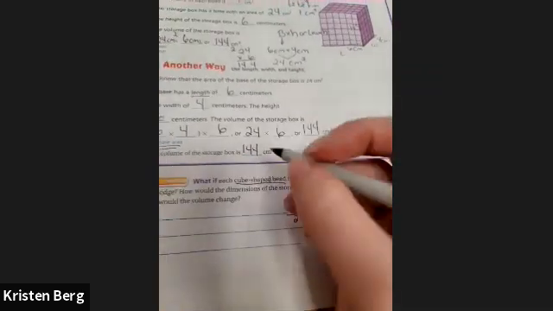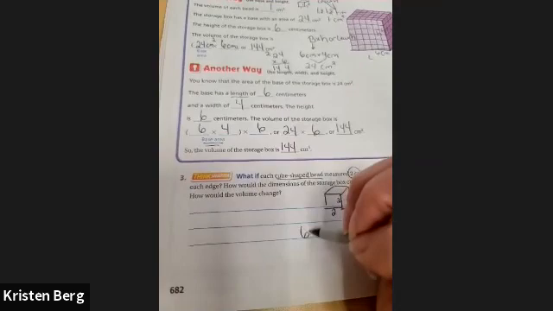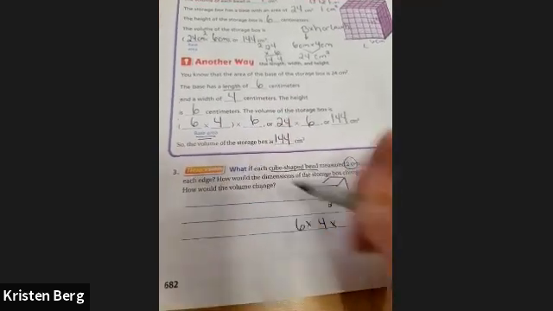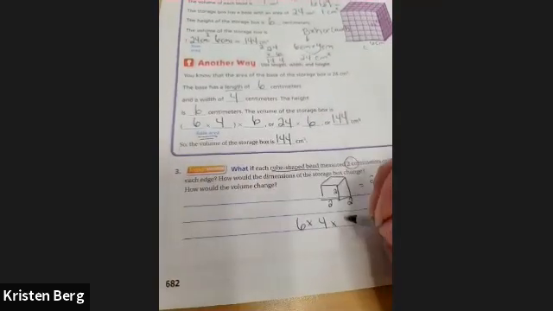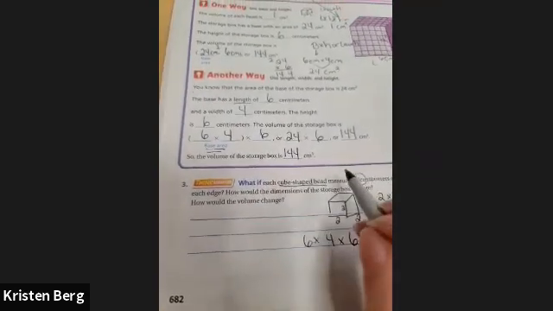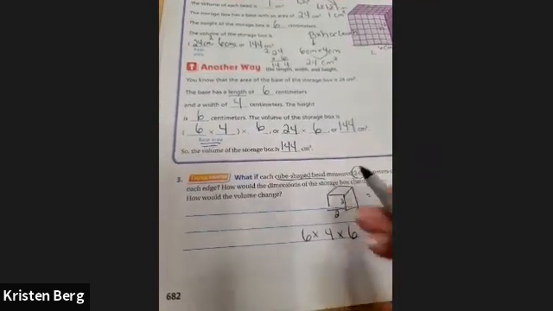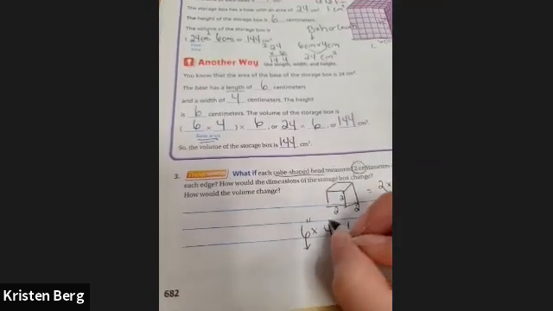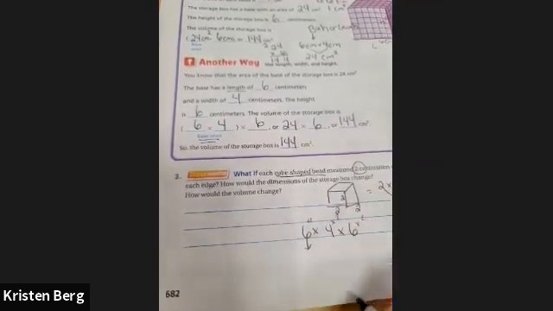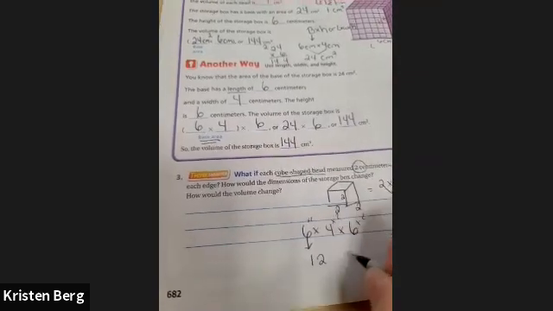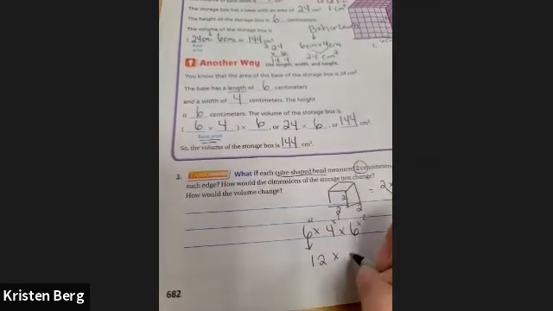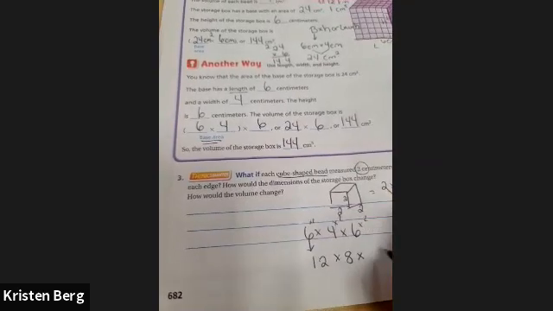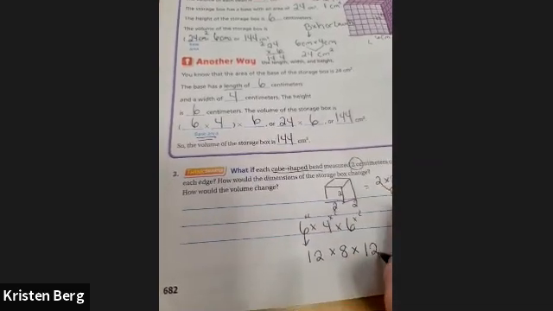Now, the other thing you could also think about is, up here, remember how the length, the width, and the height were a 6 by 4 by 6. And now it's saying, instead of it being 1 for each, it is now going to be 2. So now it's not going to be 6. You would have to times each by 2. So you would do 12 times 4 times 2 is 8, and then times 12.